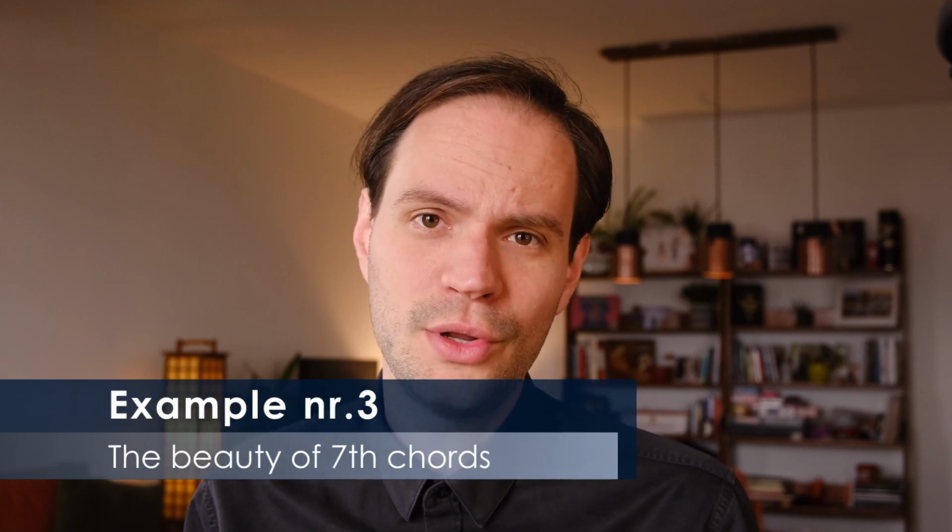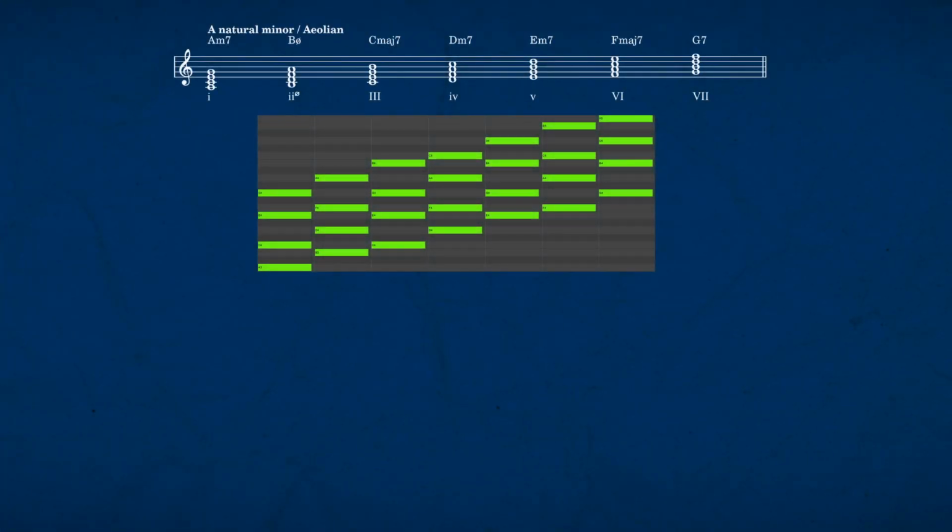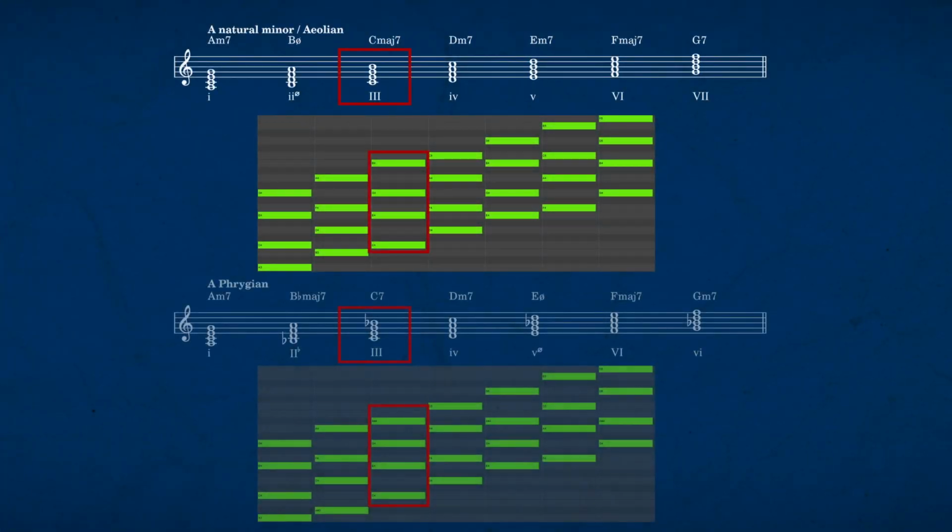When we use 7th chords, you will have another option that opens up for you. If you only have triads, then the chord on the minor 3rd scale degree is the same in both Aeolian and Phrygian. But when you turn it into 7th chords, then you'll see a difference, because in Aeolian we have a major 7th chord, while in Phrygian we have a dominant 7th chord.